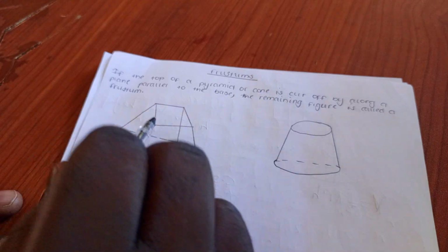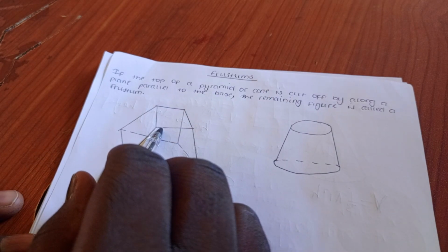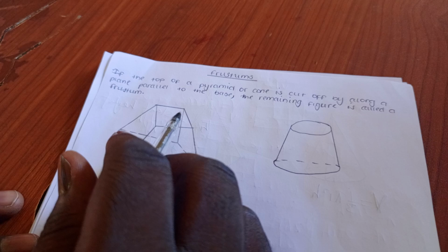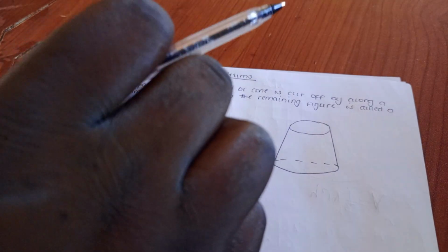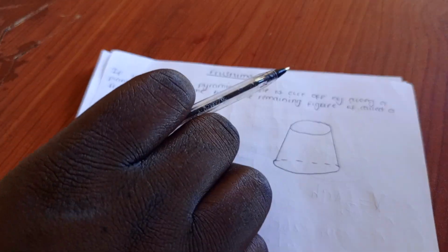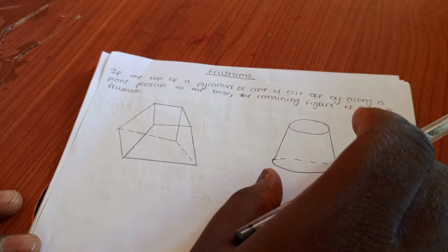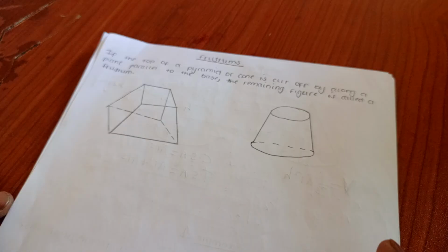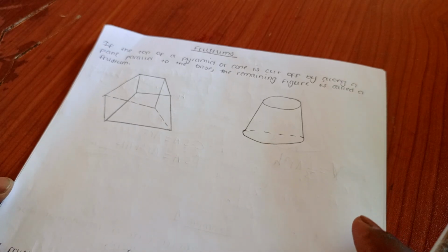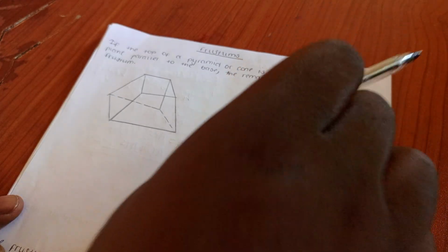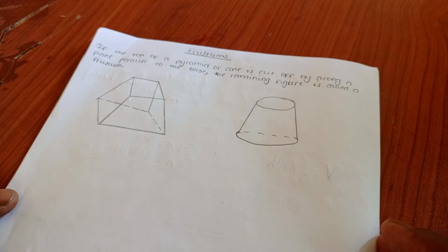So this one can be a square or a rectangular form. Are we together? Yes. This one can be in a square form or rectangular form. This one is in the form of a cone. Are we together? Good. So now, how do you find the volume of this part, which is the part that remains after the cut?